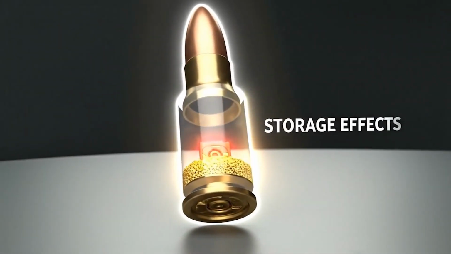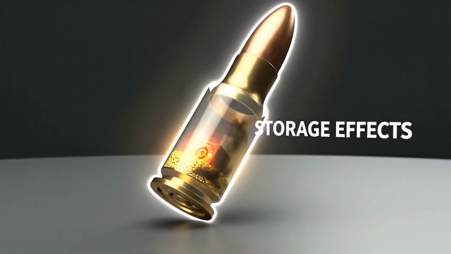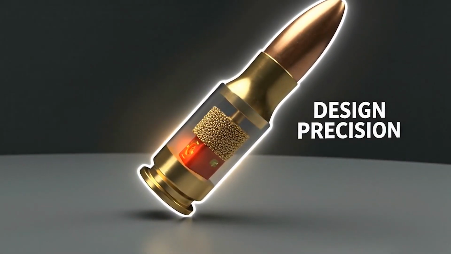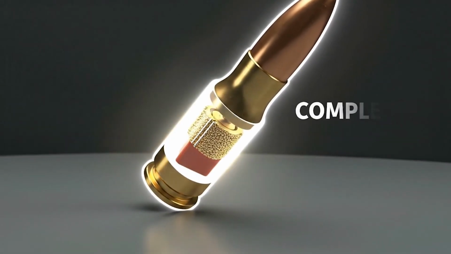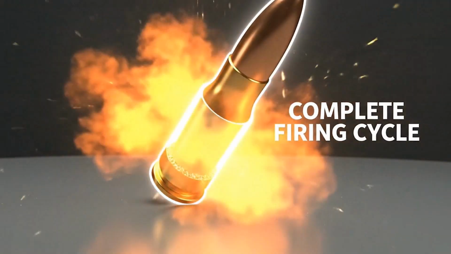Extended storage exposes the cartridge to environmental factors, often leading to subtle material degradation. Unmatched manufacturing accuracy guarantees perfect alignment of the propellant and primer. The complete firing cycle begins with the primer's ignition, leading to the rapid combustion of the propellant.